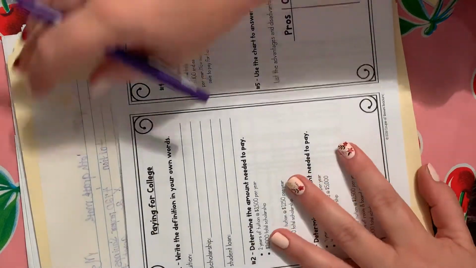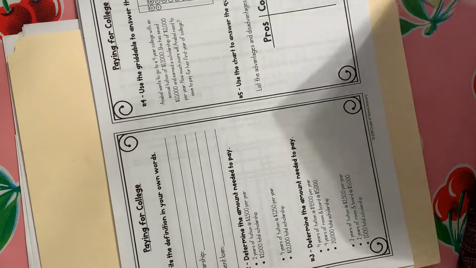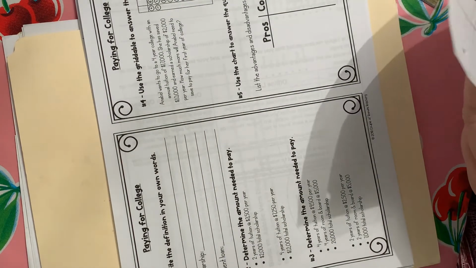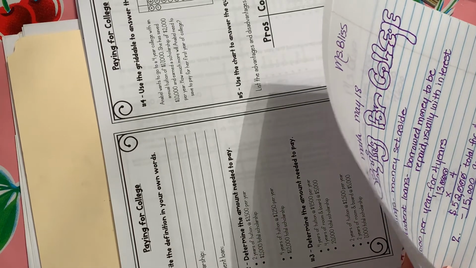All right, so we're going to go here. So we took notes, so we should have a lot of this here already. If we don't, we'll be easily able to find it.